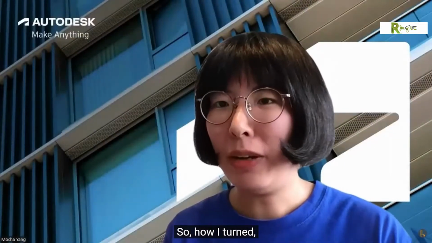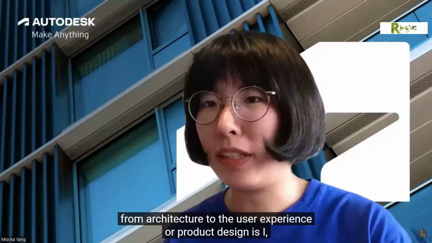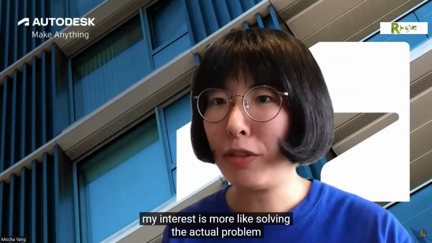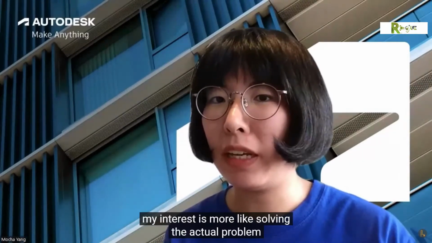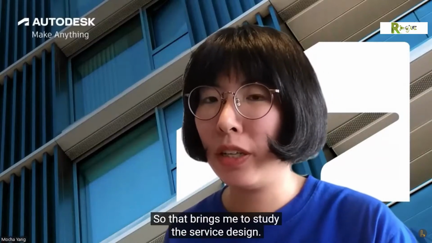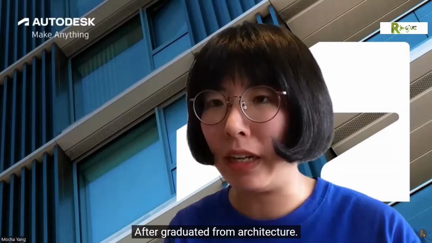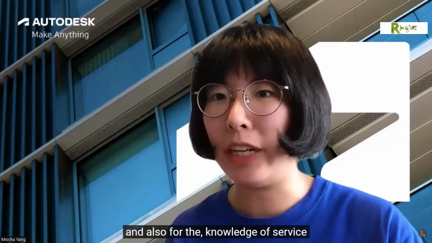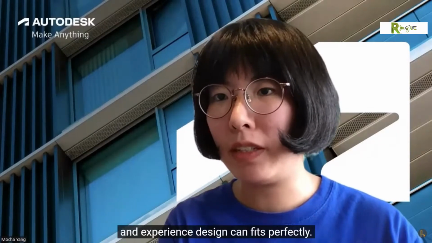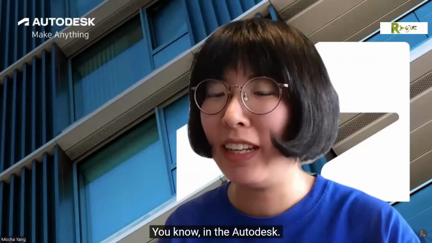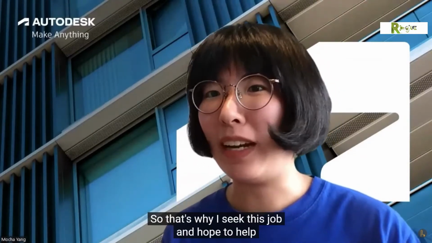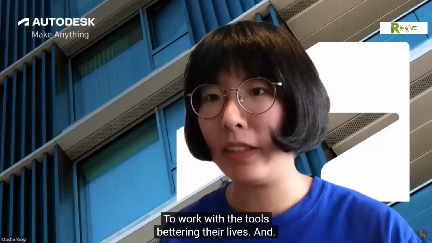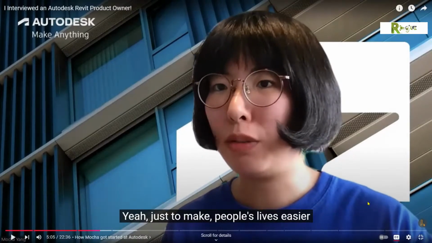So how I turned from architecture to the user experience or product design is I feel that my interest is more like solving the actual problem for the individual end users. So that brought me to study service design after graduating from architecture. And then I found my knowledge in architecture and also in service and experience design can fit perfectly in a role in Autodesk. So that's why I sought this job, and I hope to help users work with the tools better in their lives, and yeah, just to make.